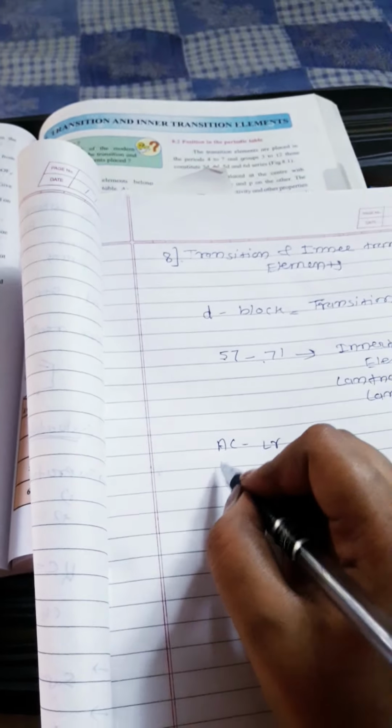For example, a metal M carrying a plus 2 state means this metal lost 2 electrons. If the oxidation state of this metal is, suppose, 3 plus, the meaning is that this metal lost 3 electrons.